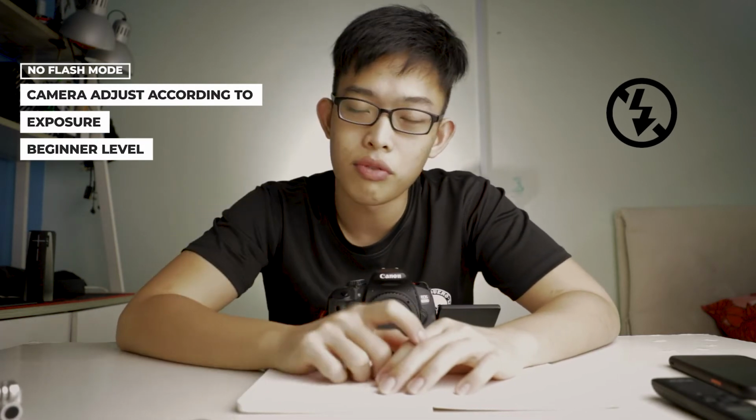Next we have no flash, which is indicated by the little cross over a lightning bolt. The lightning bolt is mostly used for flash, so the cross means no flash. This is useful for those of you who have not mastered it and want to shoot without flash, but still want everything on auto. So that's the basic meaning. It's Scene Auto Intelligence without flash, that's what I call it anyway. So that's about it. Nothing much to talk about.